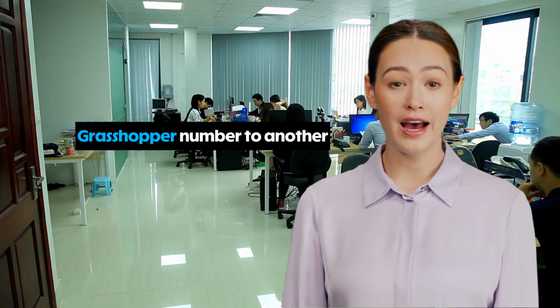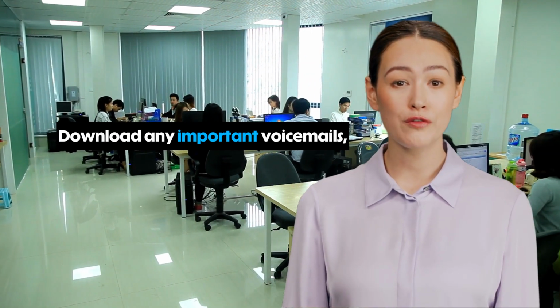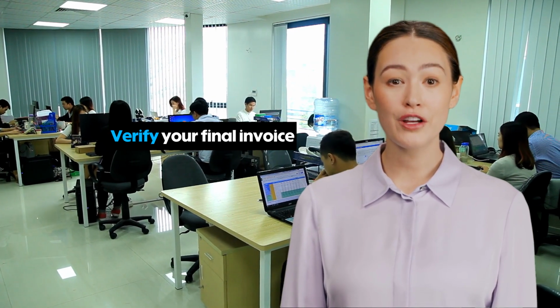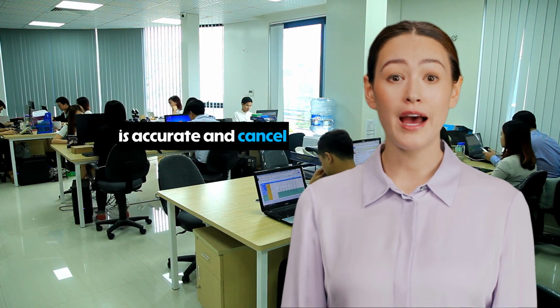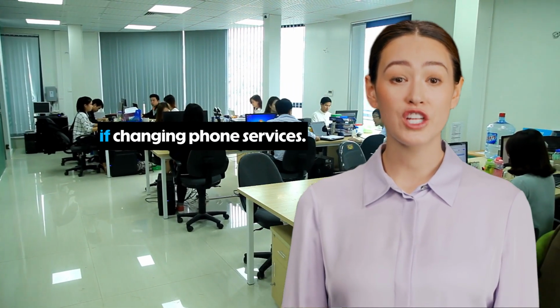You can port your Grasshopper number to another provider if desired. Download any important voicemails, call logs, or messages before service ends. Verify your final invoice is accurate and cancel any automatic payment methods. Update your business communications with customers to reflect your new contact information if changing phone services.